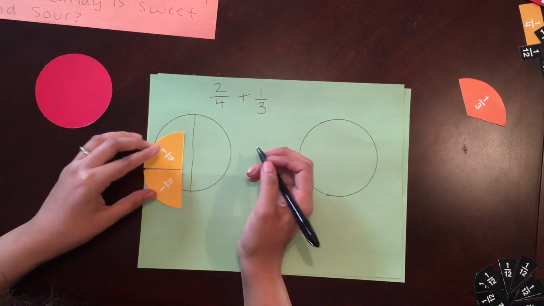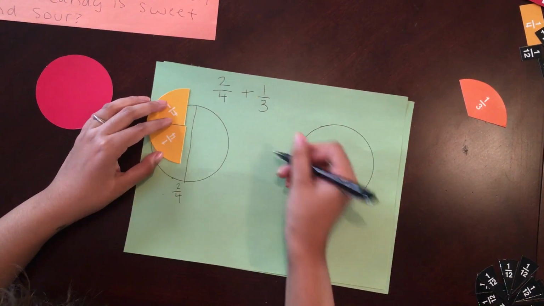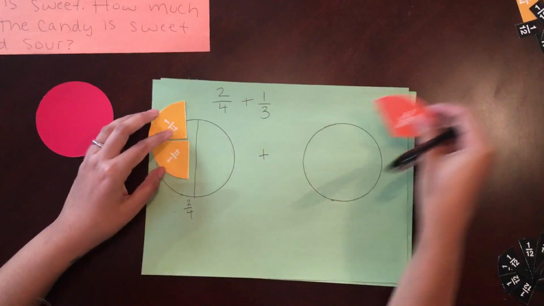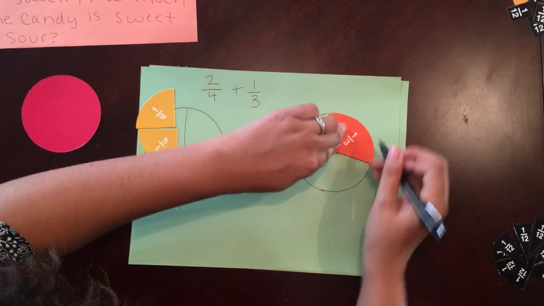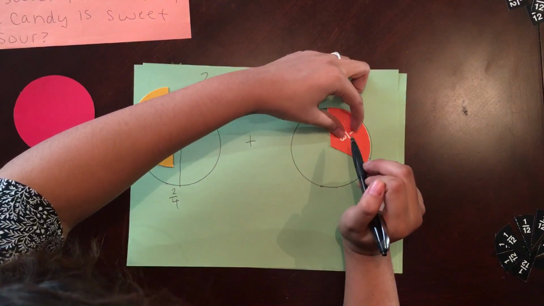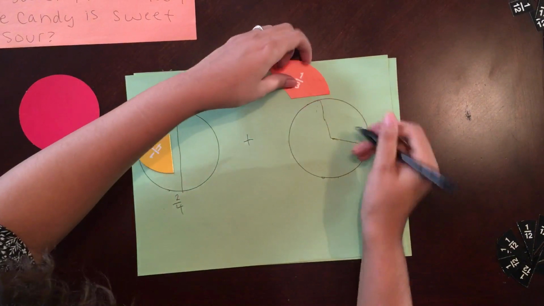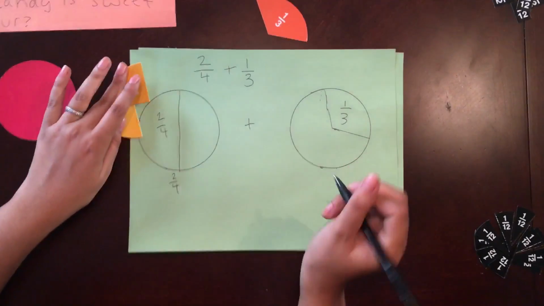So this is 2/4, and then we have 1/3. So our 1/3 is right here. We can trace this as well to show this is 1/3. This is 1/3, 2/4. Okay.